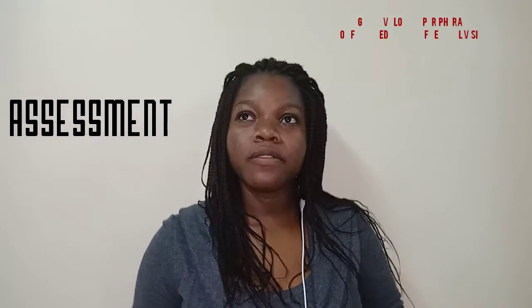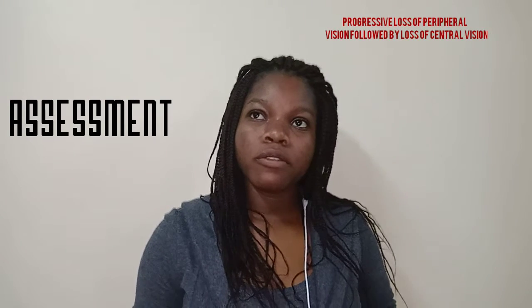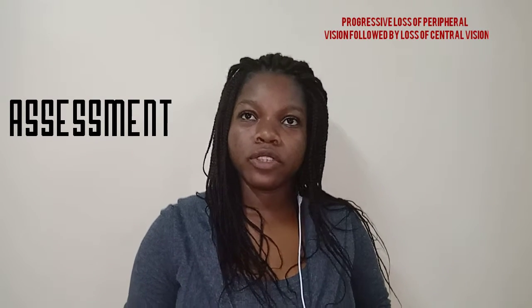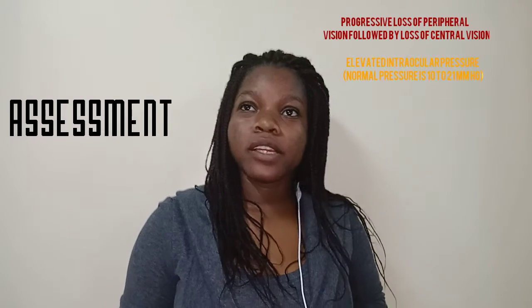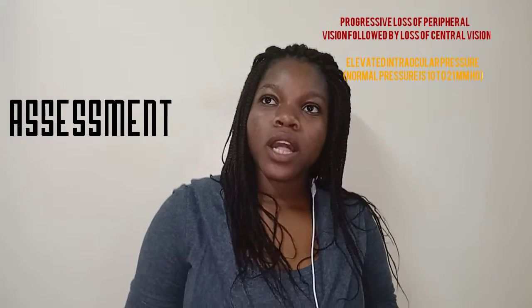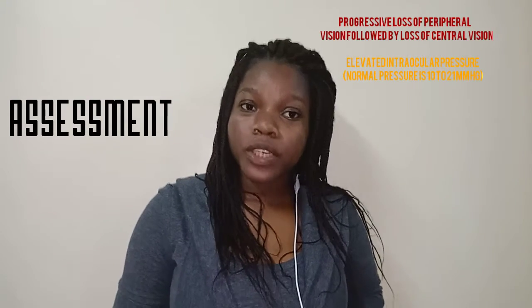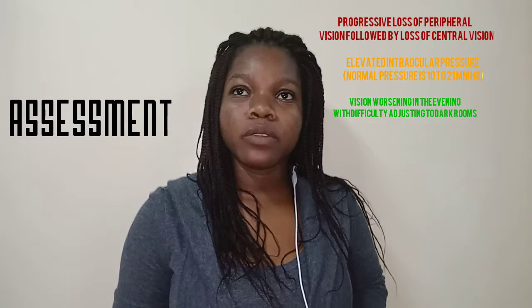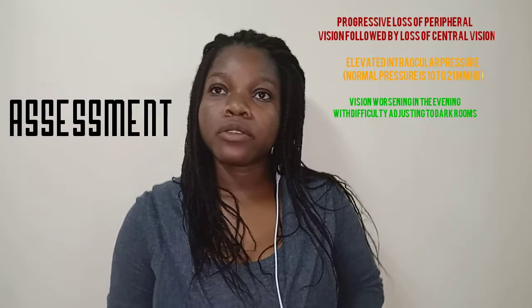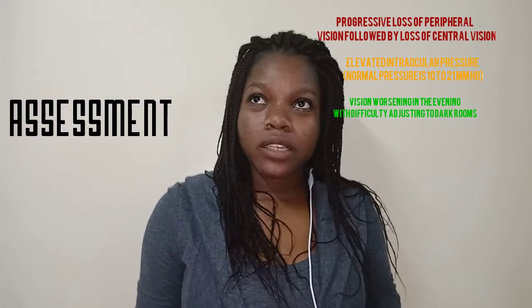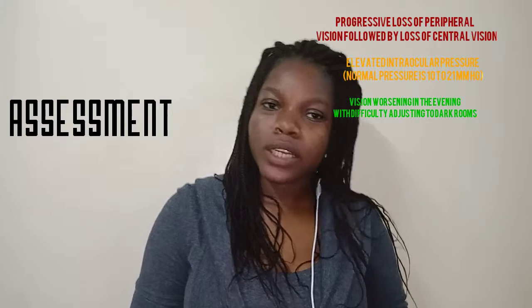Now let's look at the following symptoms of glaucoma. Number 1, progressive loss of peripheral vision, followed by the loss of central vision. Number 2, elevated intraocular pressure, and the normal pressure is 10 to 21 mmHg. Number 3, vision worsening in the evening with difficulty adjusting to dark rooms. That means they tend not to see well in the evening or at night.